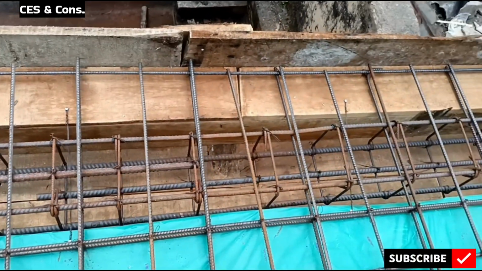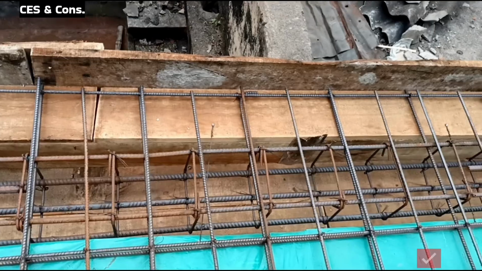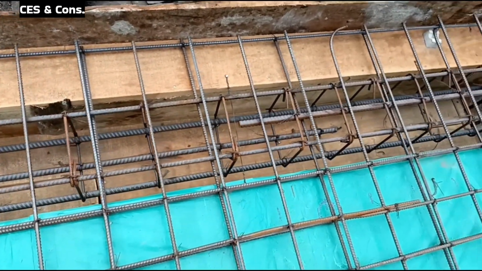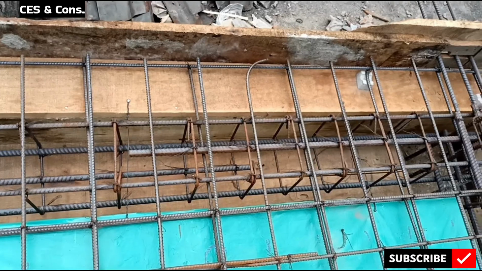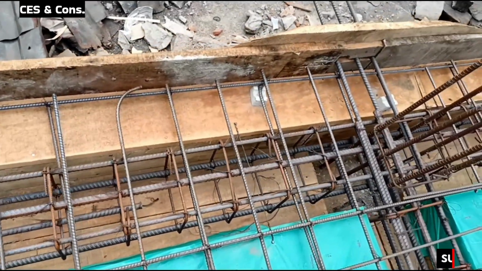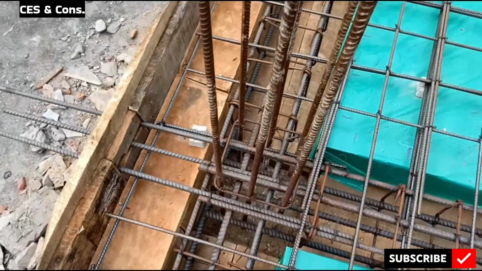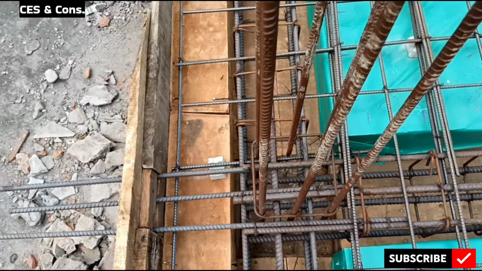Number 2, stirrups hold the main reinforcement in place and ensure that the main longitudinal reinforcement bars remain in their correct position during construction and concrete pouring, maintaining the beam's structural integrity.